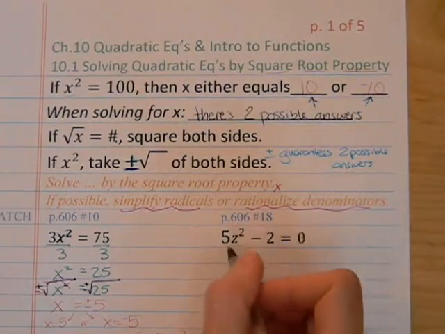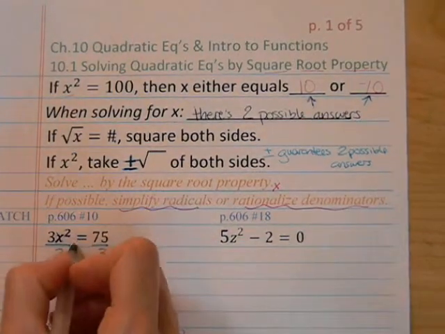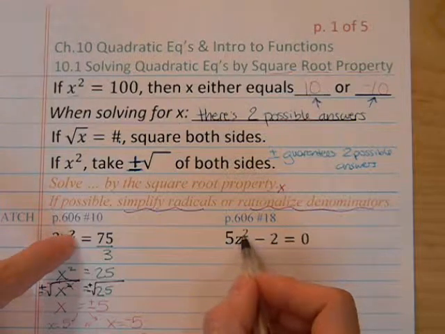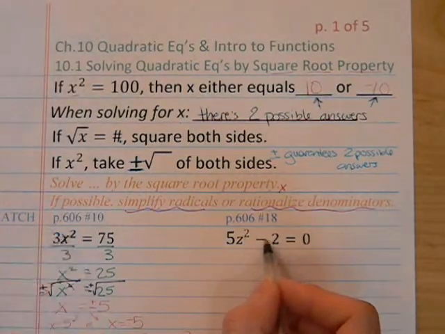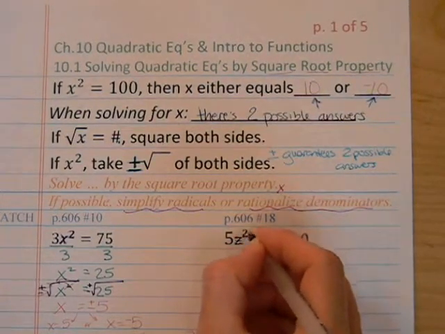Let's look at number 18. 5z squared minus 2 equals 0. What's different about this one than the one we just did? Well, it has 5 times a quadratic piece, a variable squared. There's also a minus 2. Okay, we can deal with that because our goal here is to get z squared by itself.